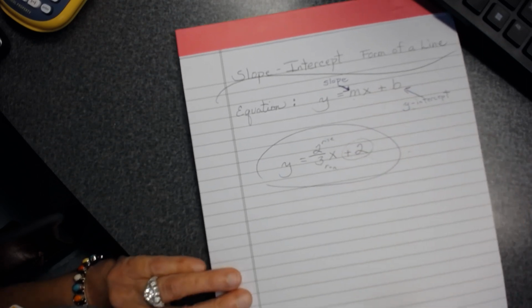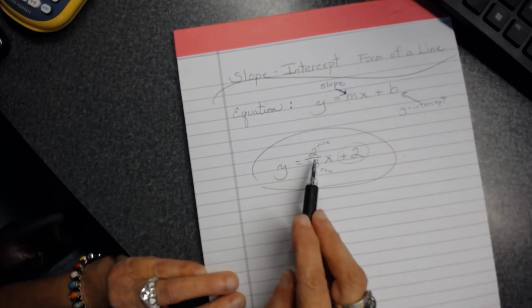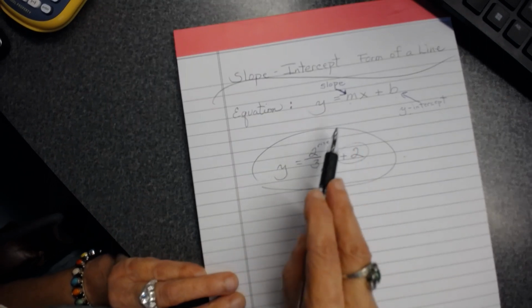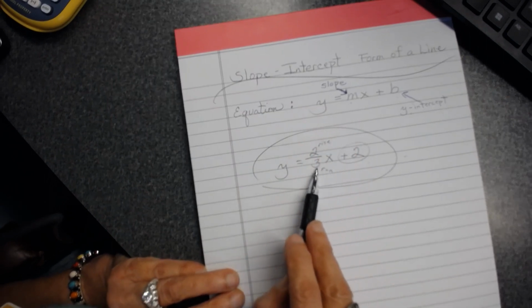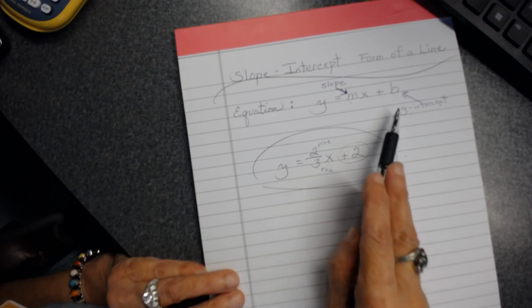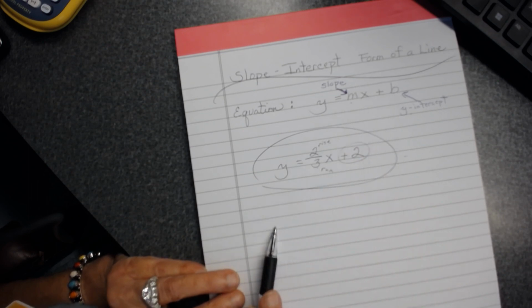That's where the b is. So 2/3 is being substituted for m, and 2 is being substituted for b.